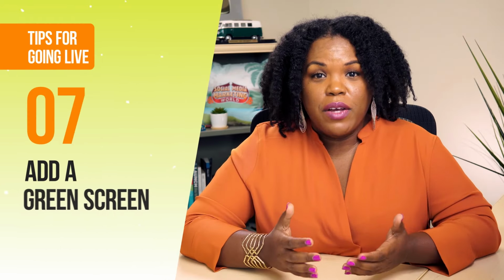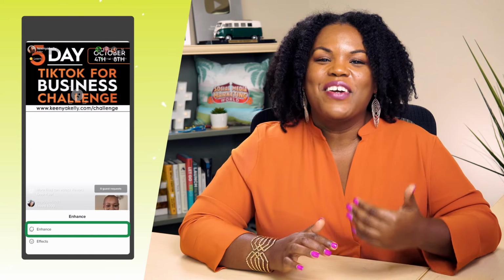To add a green screen while you're already live, you want to click on the settings tab. Once you click on that, you're going to see the effects and you'll be able to add a green screen right there.